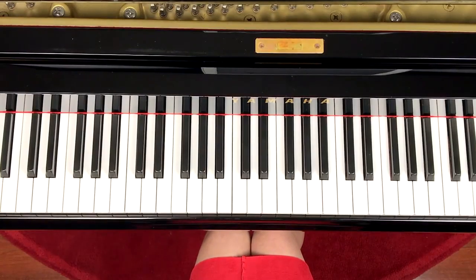Finally, in technique, we're going to learn chords. What is a chord? And how to play it. We're not going to learn all the chords today, but at least we will learn the very basics of the chord. Let's move on to the chord. In this technique lesson, we're going to learn what a chord is.